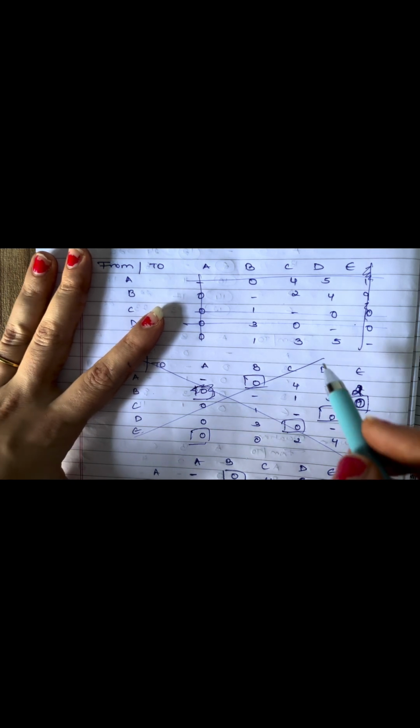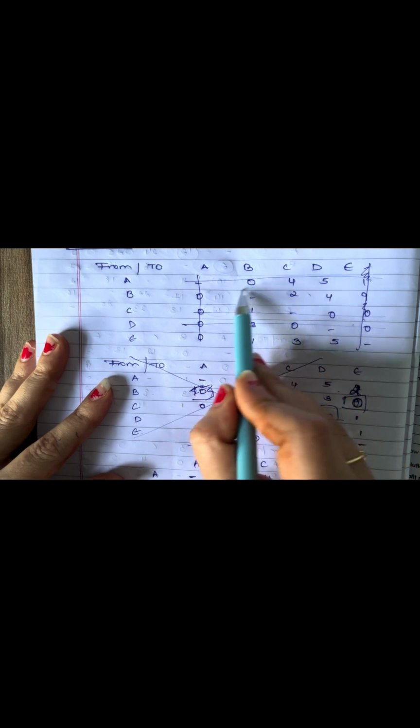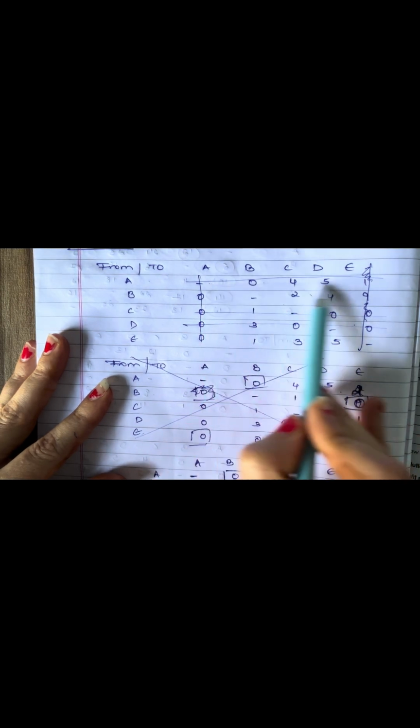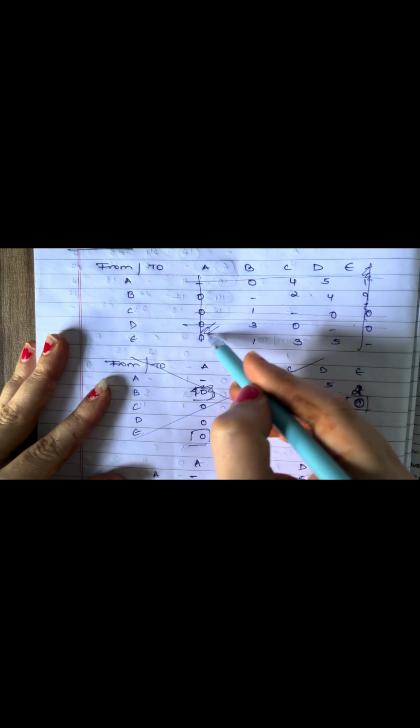After doing this, identify the smallest number from the uncovered area. See, this is my uncovered area. Identify the smallest number from the uncovered area.